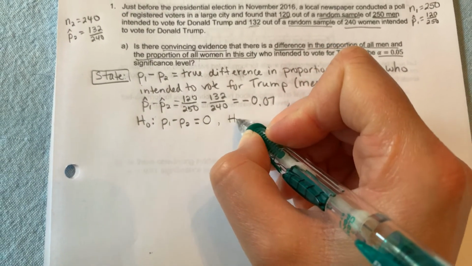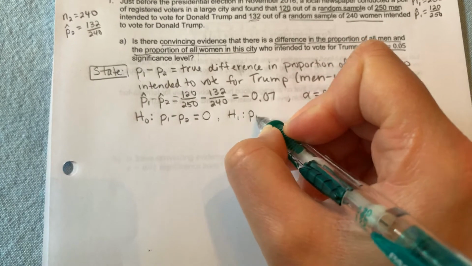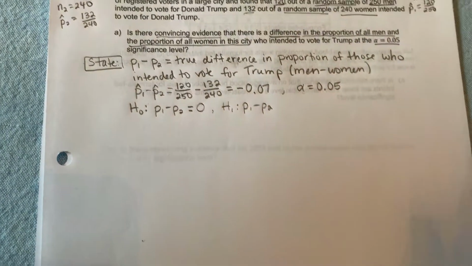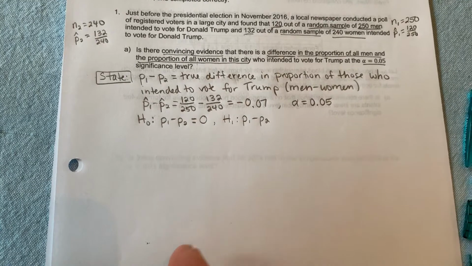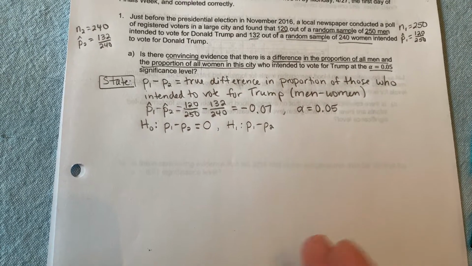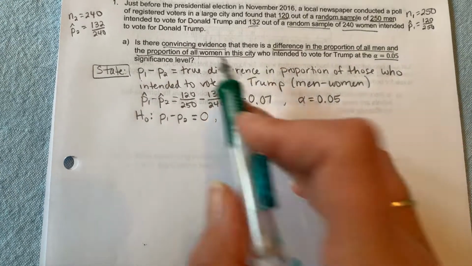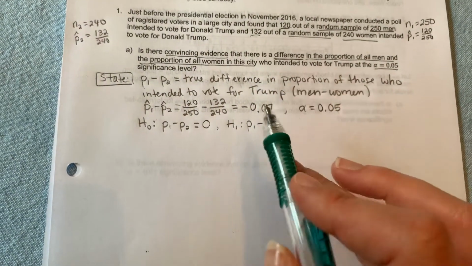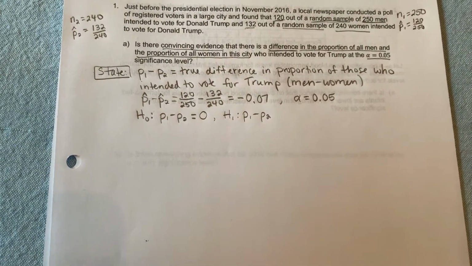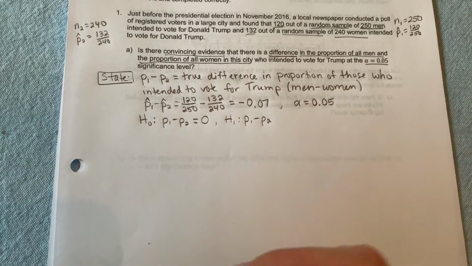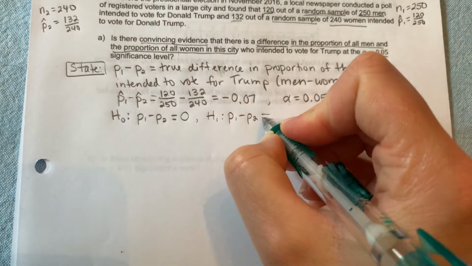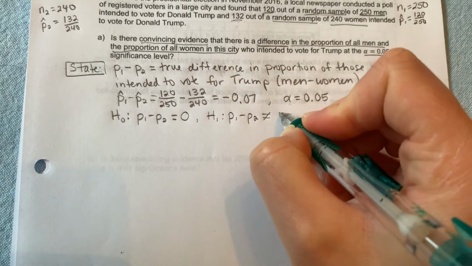Now the alternative is where we have to make a decision. It's again about P1 minus P2, but are we looking for one proportion to be greater than the other, one to be less than the other, or for them to just be different? So it says, is there convincing evidence that there is a difference? It doesn't say that men are greater than women or women are greater than men. It just says a difference. So that's when we use not equal to 0.